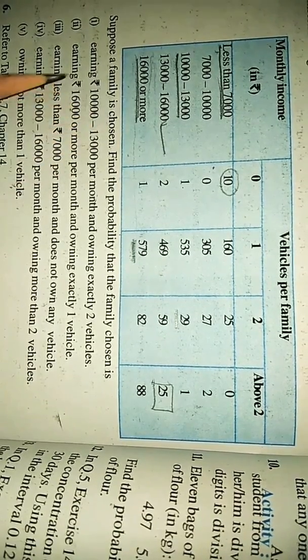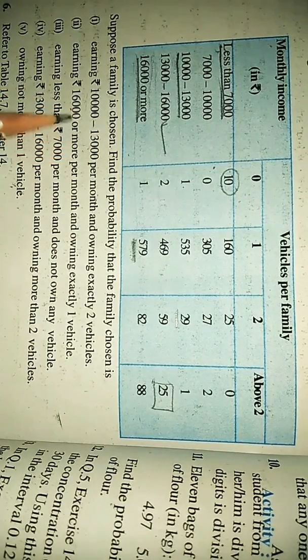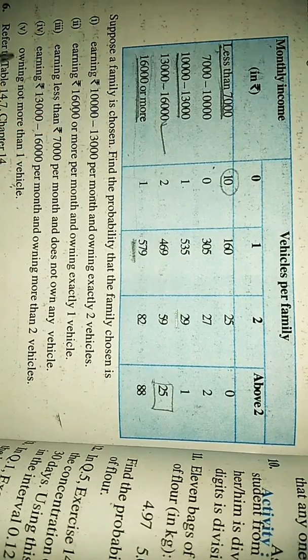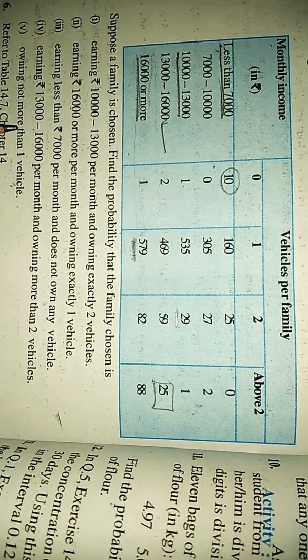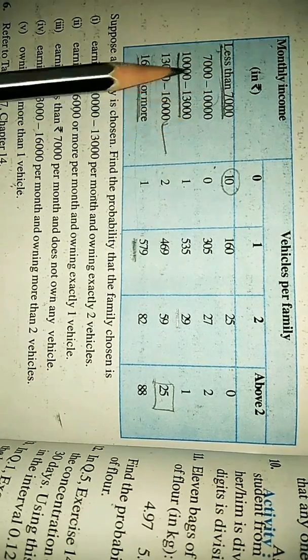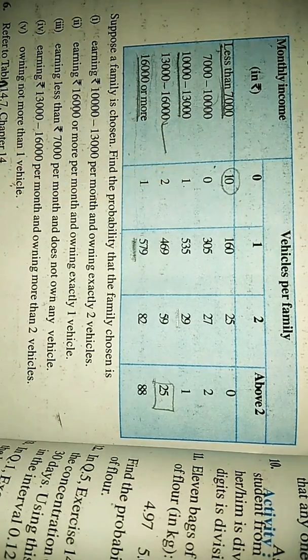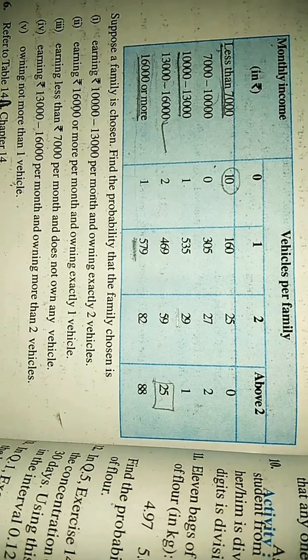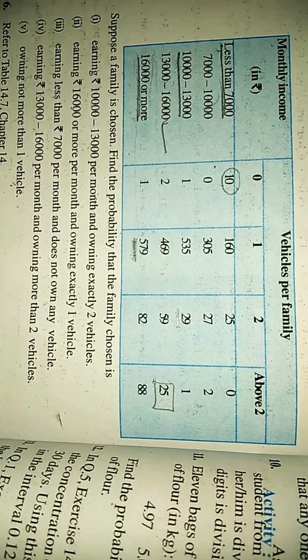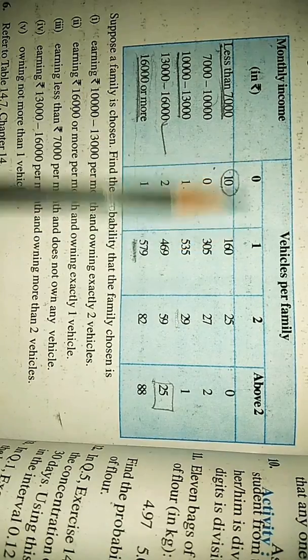Now here you see in all other 4 questions the earning limit is given. Now in the 5th one it is not given. What does this mean? We have to take all the families. So we will not select any one monthly income range. We will add all. Why? Because here it is not mentioned. We need to find probability of the families who have not more than one vehicle. That means who have 0 vehicle and who have 1 vehicle. So we will add this and we will find.